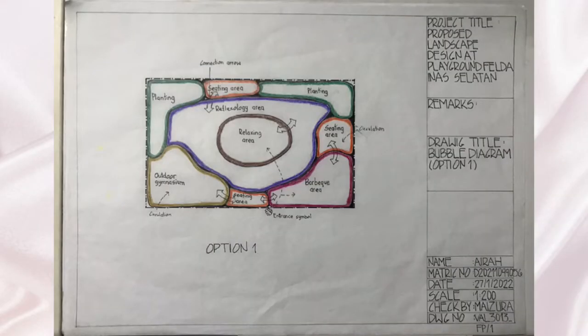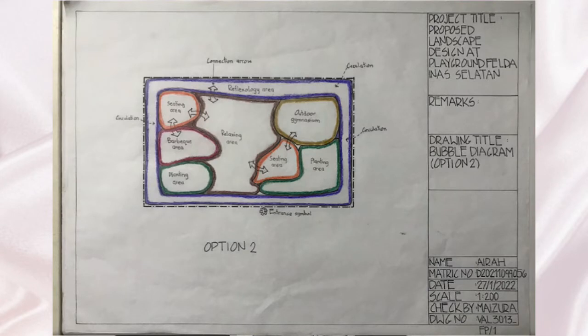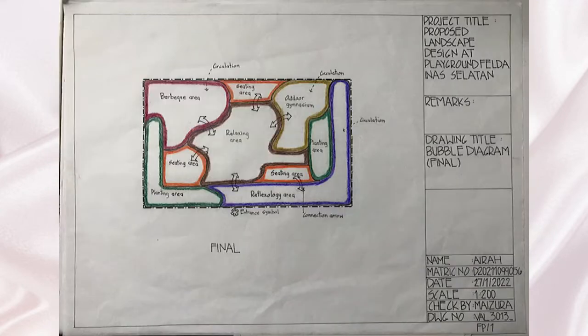This is my first bubble diagram, where I draw the relaxing area in the middle of the site, surrounded by the reflexology area, which is the blue line. Then this is my second option, where I draw the reflexology area around the site and the relaxing area still in the middle of the site. Next, this is my last and final bubble diagram to propose the landscape design. The final bubble diagram will be my conceptual plan for the next stage.